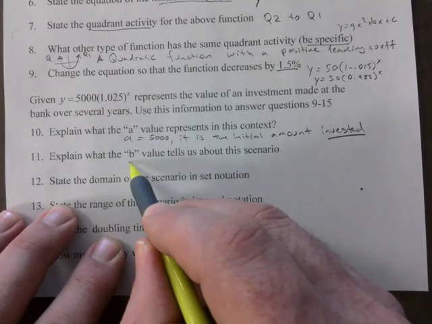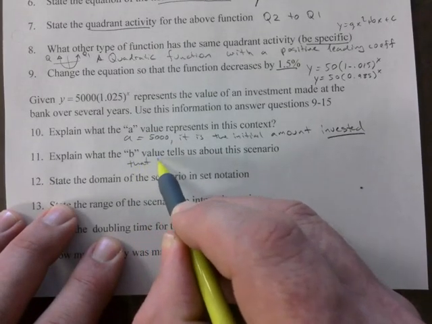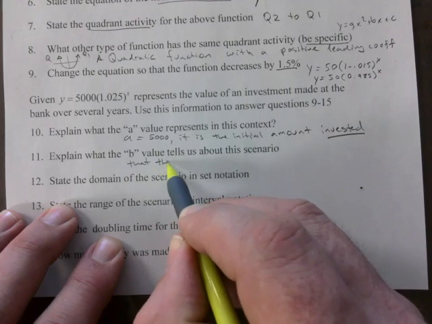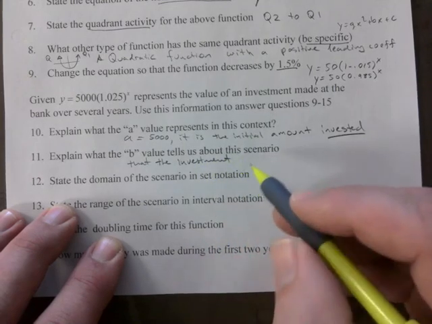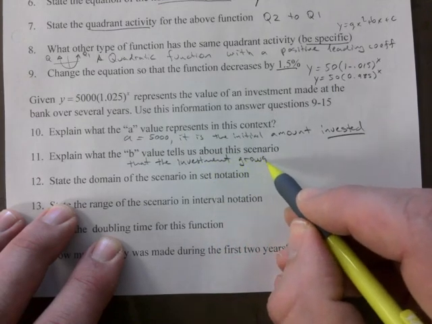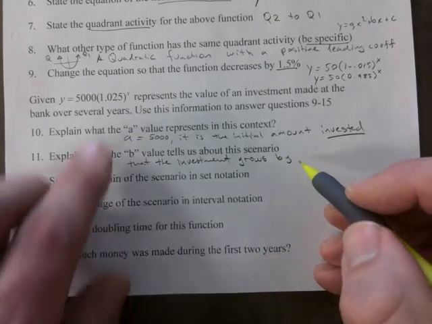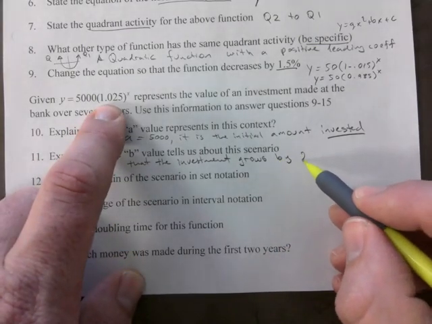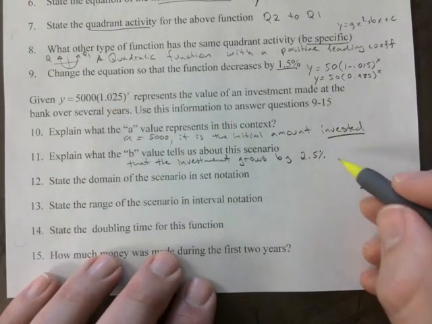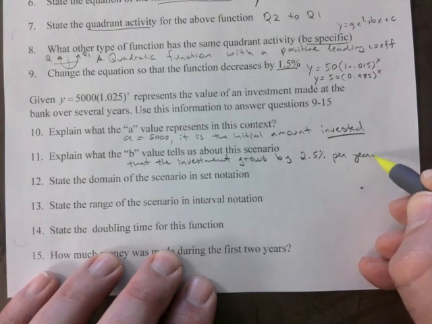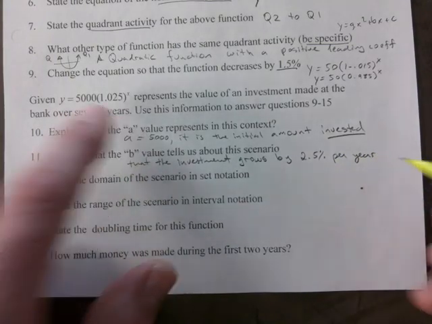B tells us that the investment grows by 2.5% per year, because it says every year there.